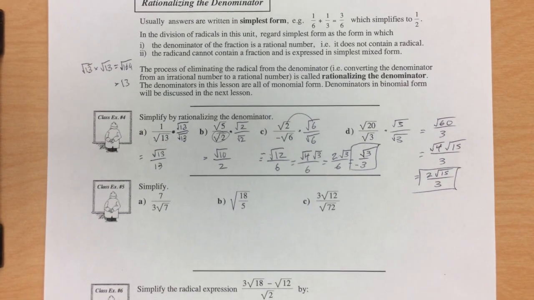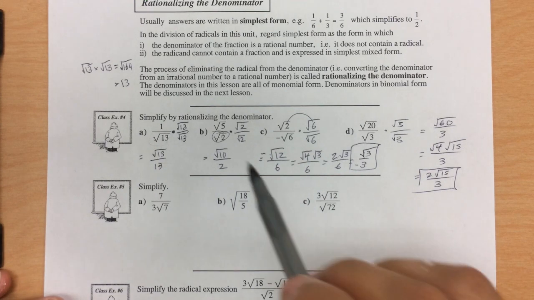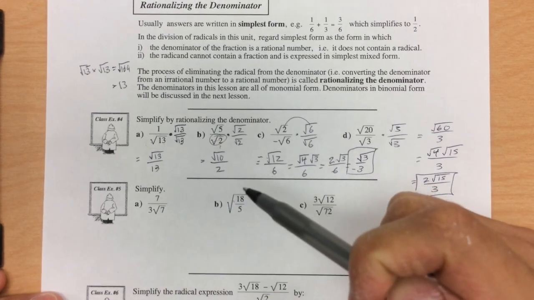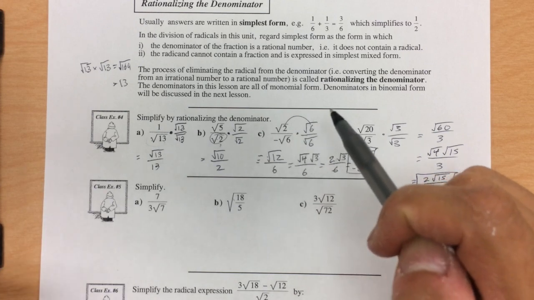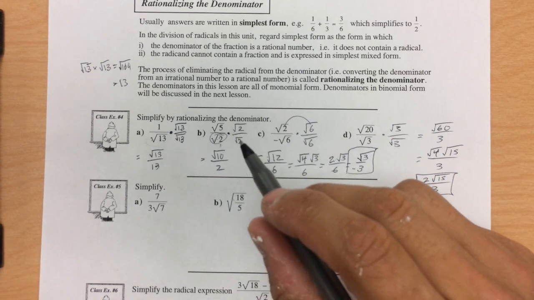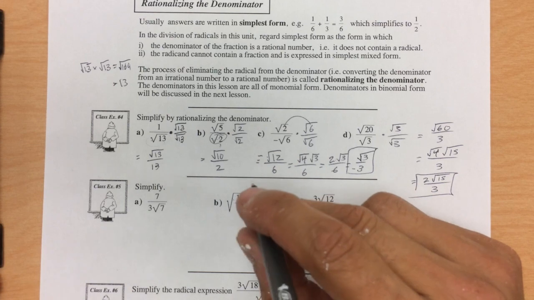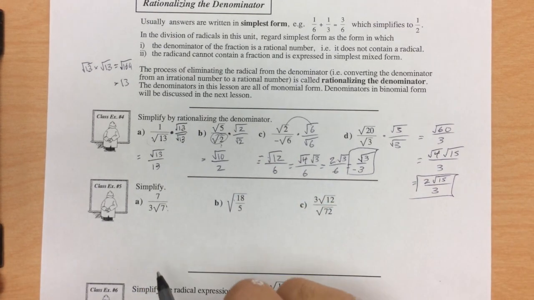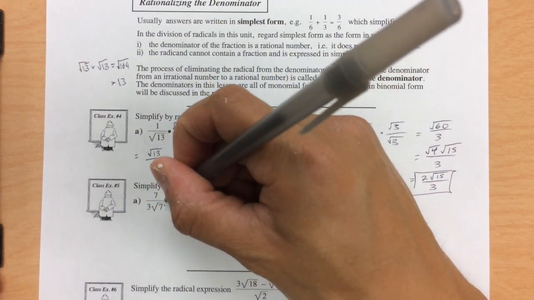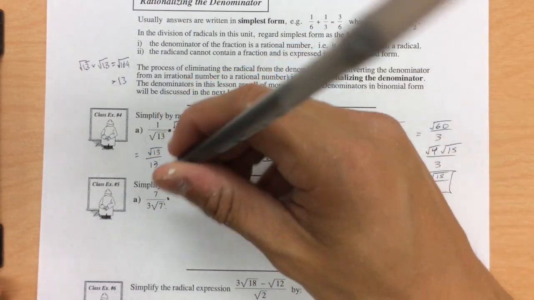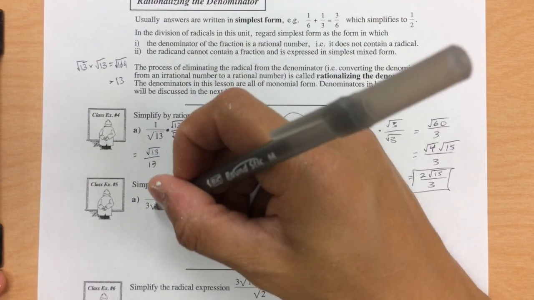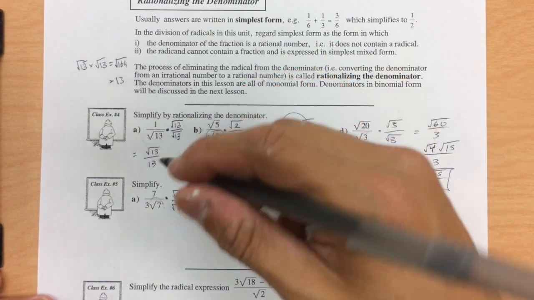Alright, the last few examples, all we need to do is rationalize our denominator. So the exact same thing I did here, I'm going to do down here. It's exactly the same thing that we're doing. I guess the only difference really is this one here, in which case when we rationalize our denominator, we only really need to rationalize the radical, right? So this is the only thing we want to rationalize.